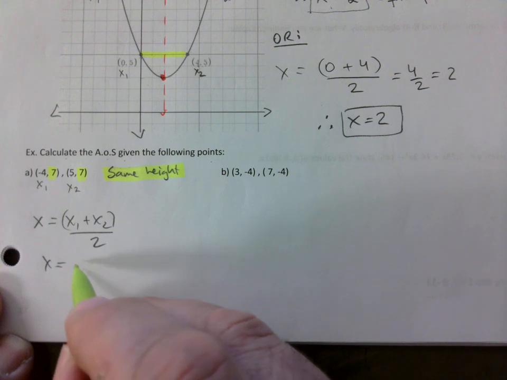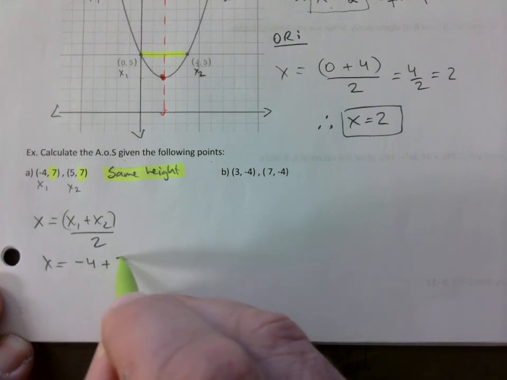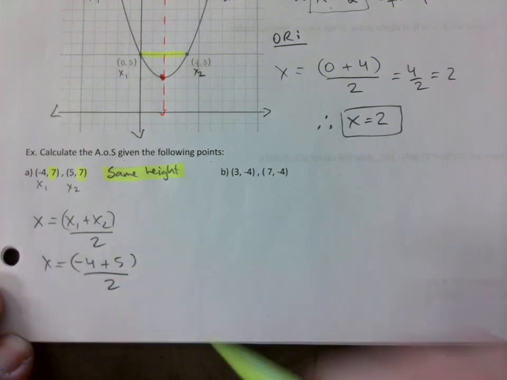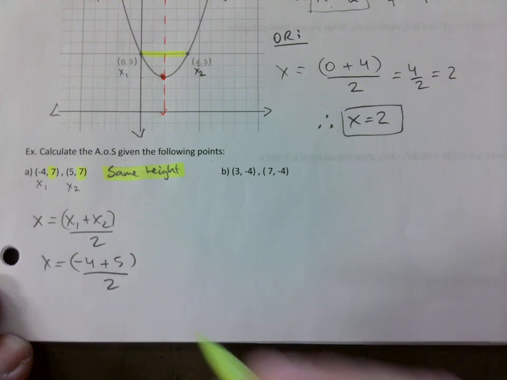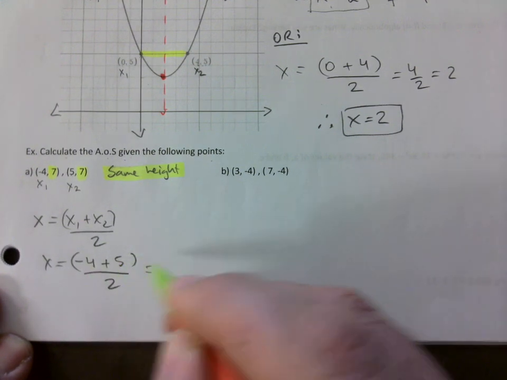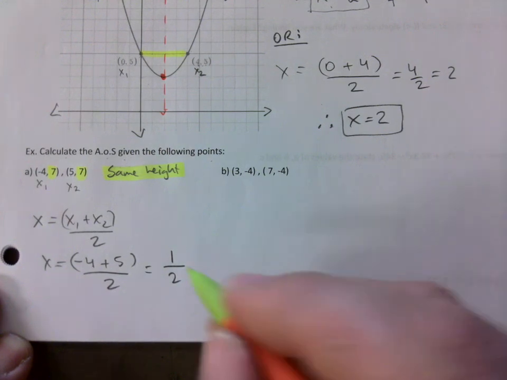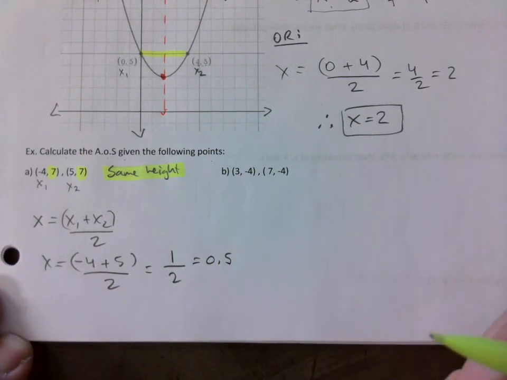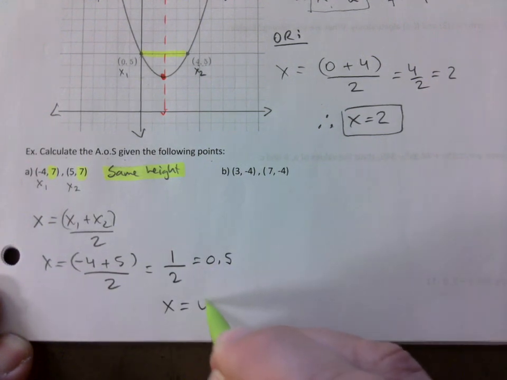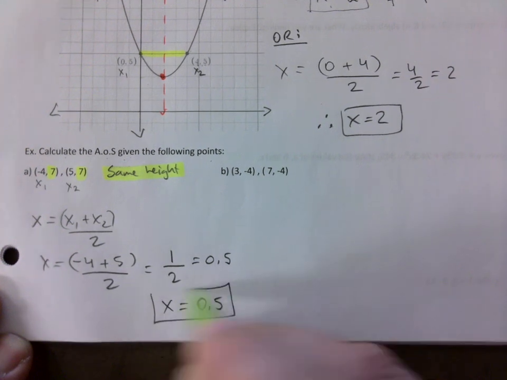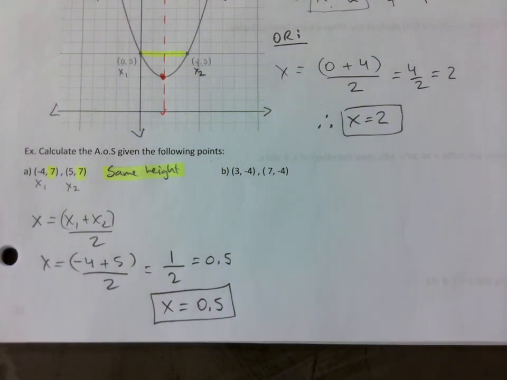And so axis of symmetry would be -4 plus 5 over 2. -4 plus 5 is just +1 over 2. And that's your axis of symmetry. You can go decimal if you'd like. So just make sure you state it like this, because it's an equation. It's not just a point. It's not a point. It's a line. Okay.